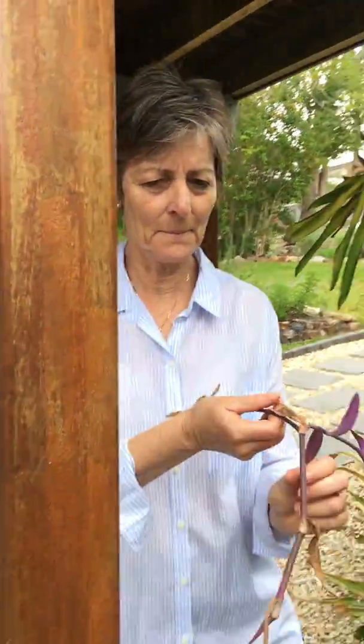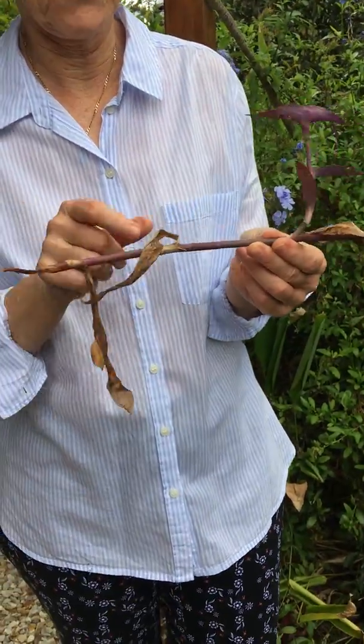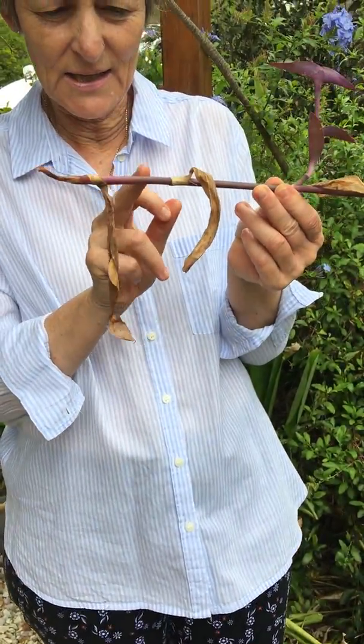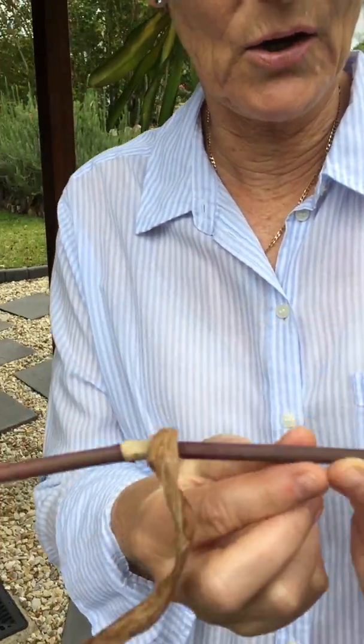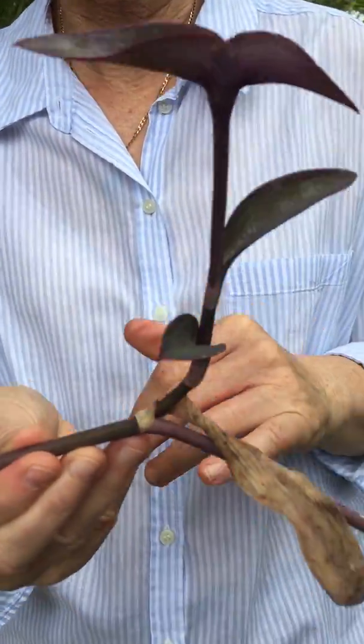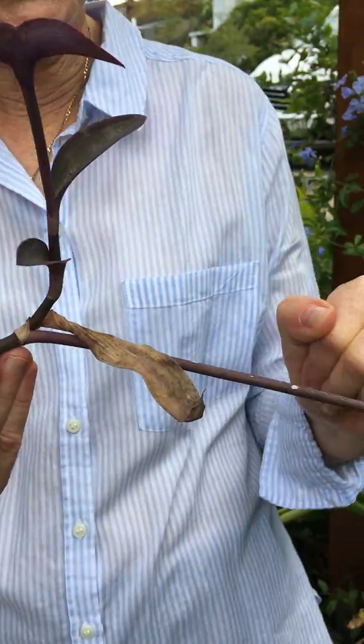This just here, this actually is Tradescantia repens, and you can see that you've got a relatively hollow purplish kind of stem. This is a monocot that has stolons.